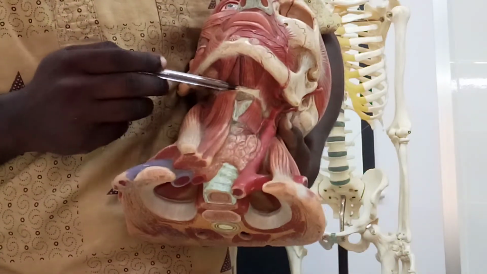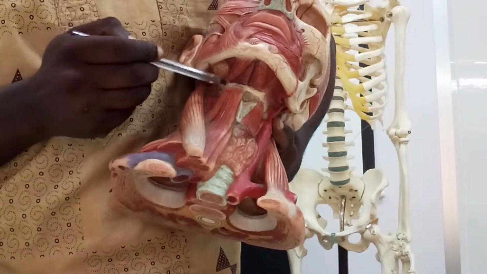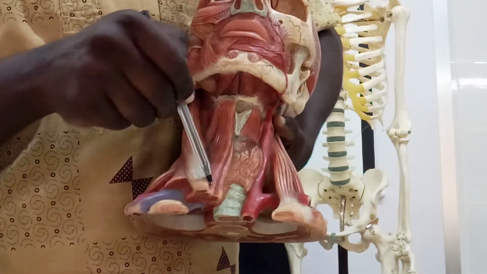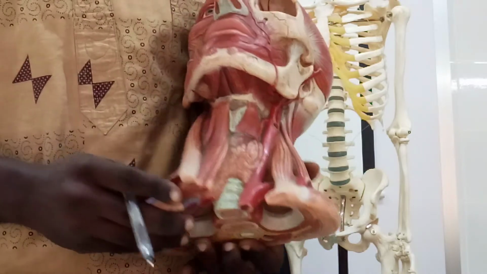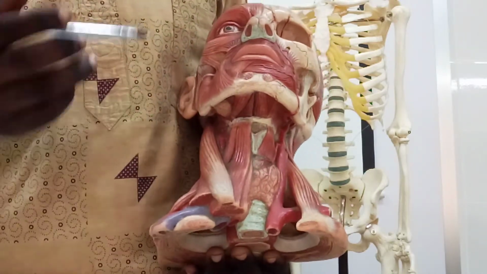Superiorly, it will have some boundary with the body of the hyoid bone. So it's not really giving us a real triangle. So that's the muscular triangle, and its content is going to be these infrahyoid muscles.